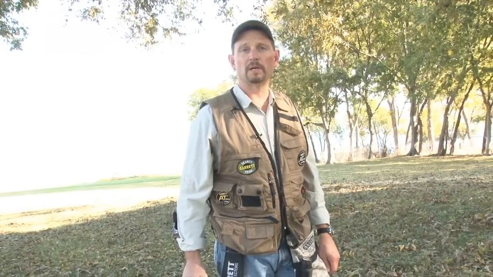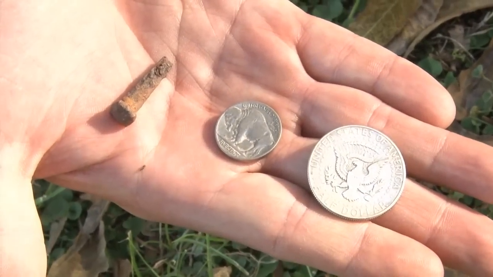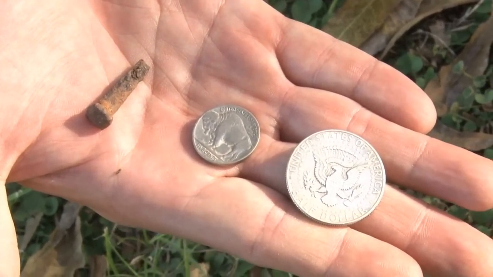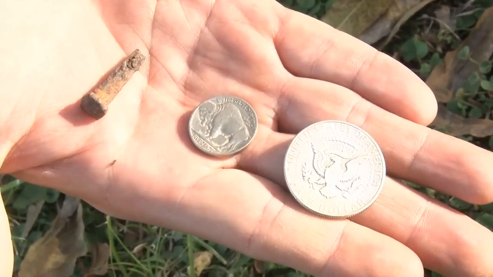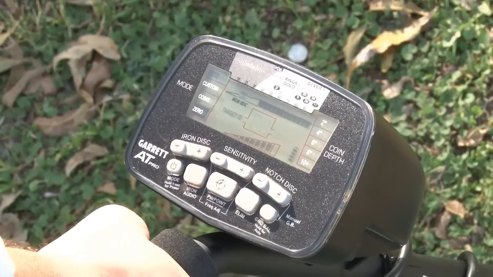So now that you've learned a little bit about the tone ID with the AT Pro, let's do a real-time demonstration here with some different targets so we can look at the standard mode, the Pro mode, and then also using the iron audio and how the tone ID changes between some of those. The three targets I'll put down here are an old iron square nail, an old buffalo nickel, and a large silver coin, so we can demonstrate the three forms of tone identity.